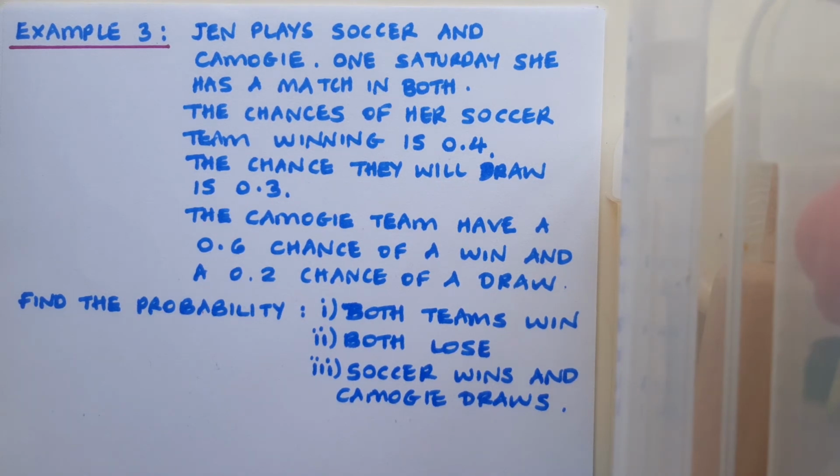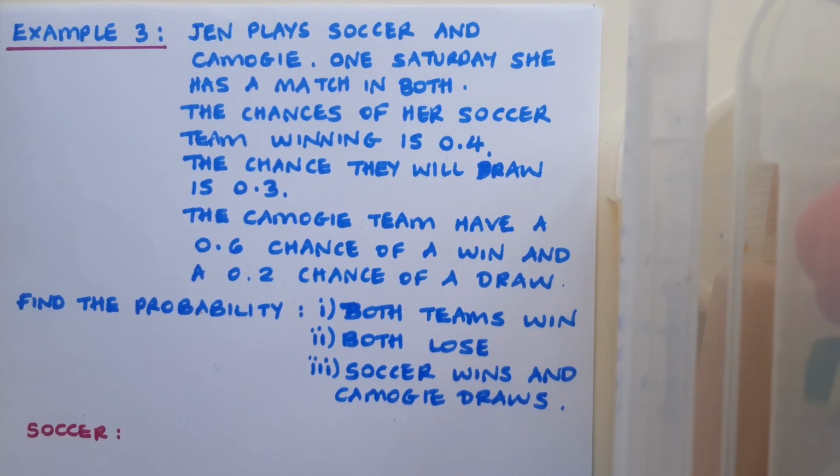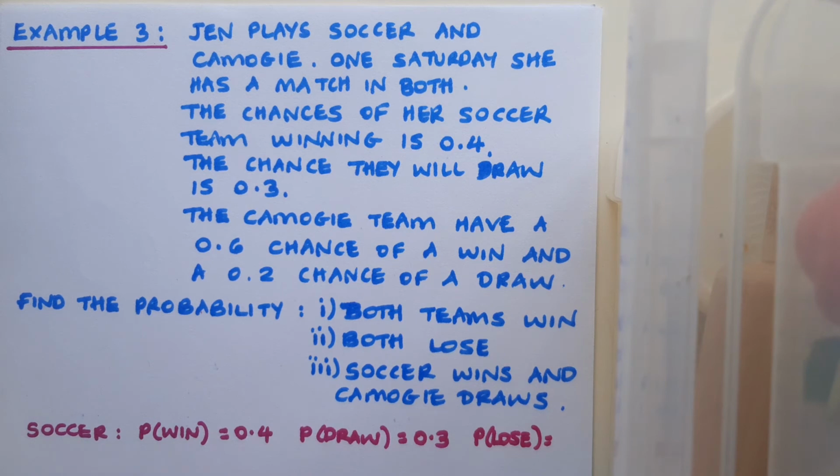The first thing that I should do is make a note of all the probabilities for all the possible events. So let's start with soccer. The probability of a win in this case is 0.4. The probability of a draw is 0.3. What do you think should be the probability that they will lose? Well, these are all the possible situations for the soccer team: win, lose, or draw. And so they should add up to 1. So 0.4 and 0.3 makes 0.7. I need 0.3 to make up a total of 1.